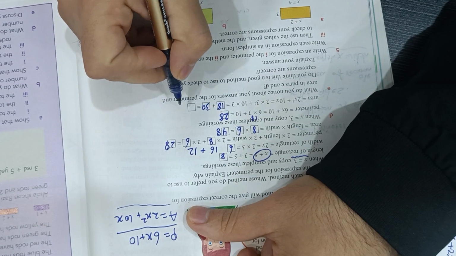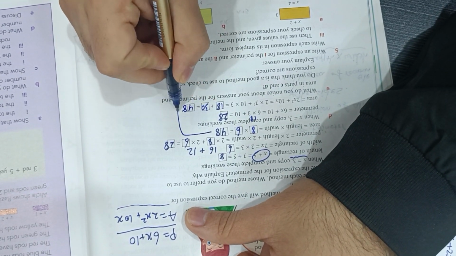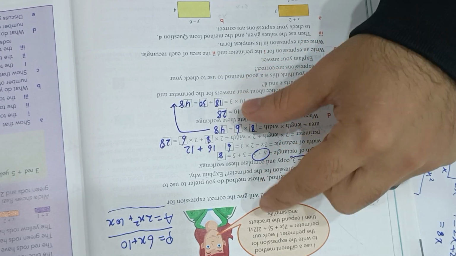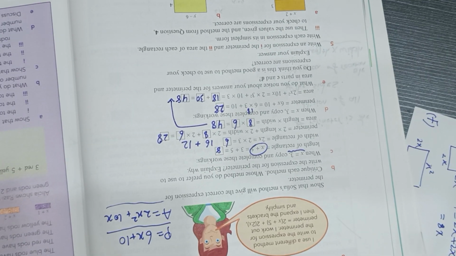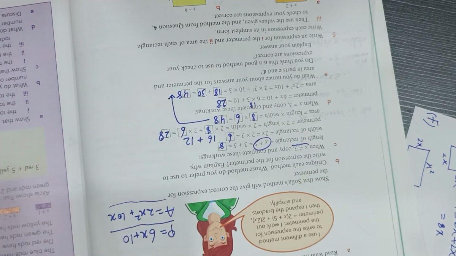So as you can see, 18 plus 30 will give us 48, and for the area we got the same answer too. So it means both methods are correct to use to get the perimeter and the area of the given rectangle in this question.